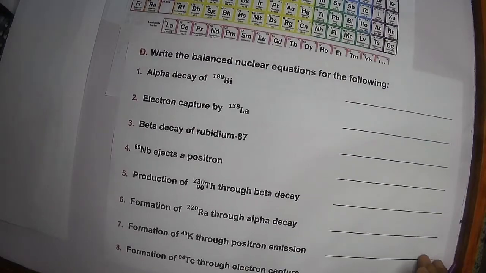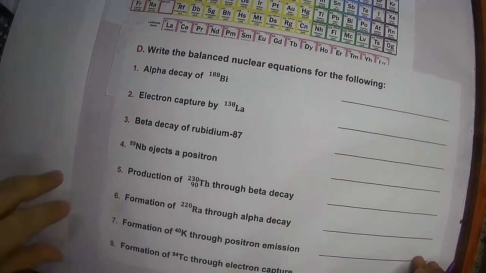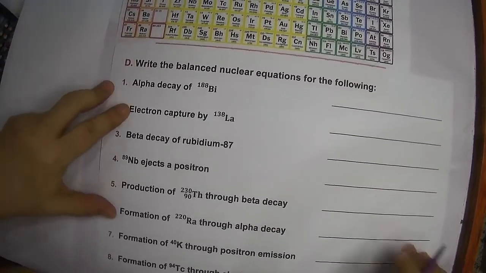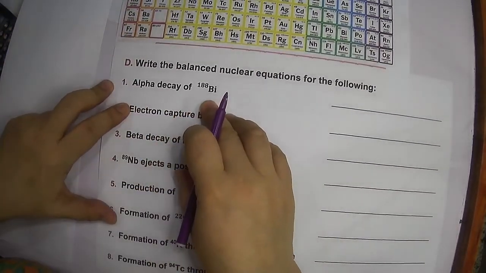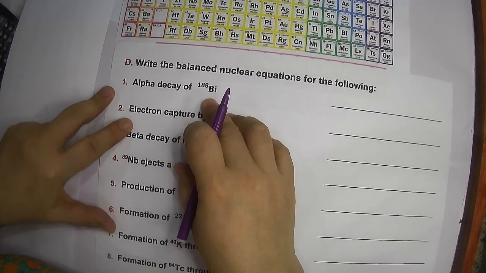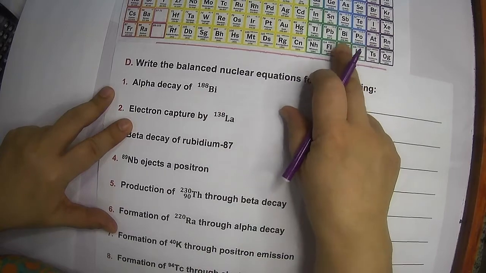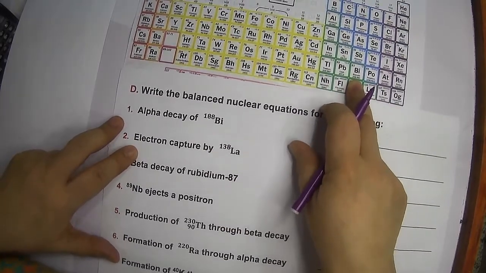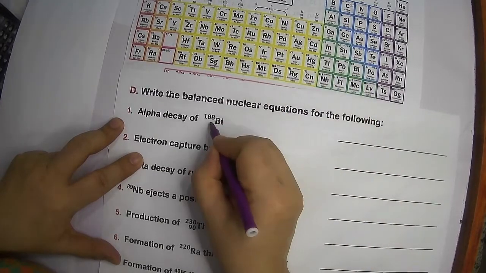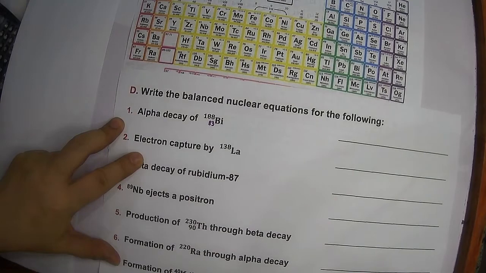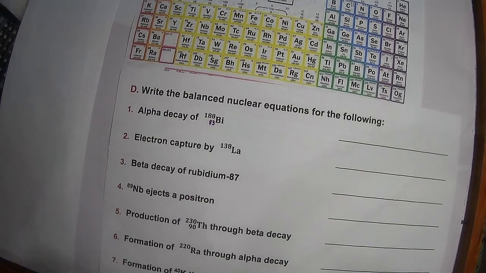Here we are asked to write the balanced nuclear equation for the following. Number 1, we have alpha decay of bismuth 188. So from your periodic table, you can determine the atomic number of bismuth, which is 83. You can write it here so you can balance the atomic charges later.